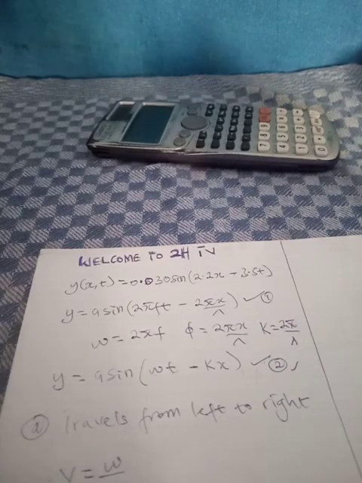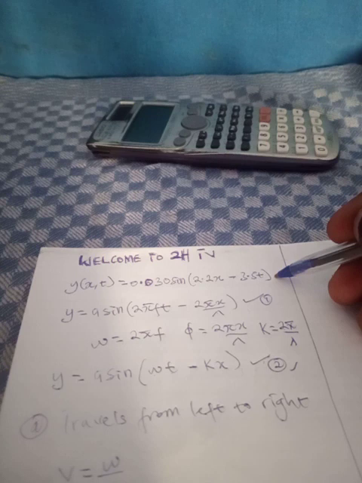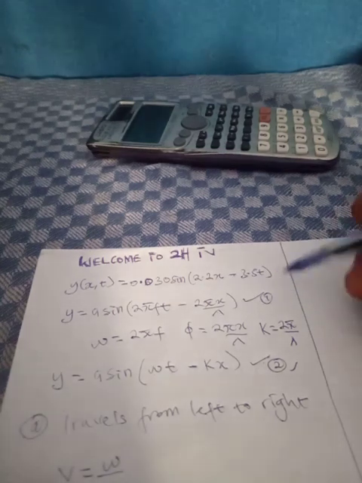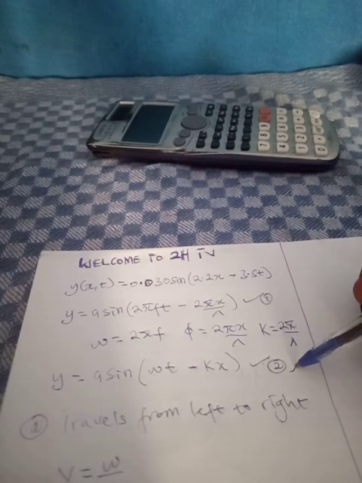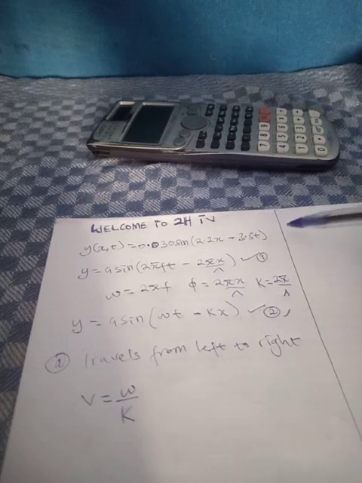Now this is the wave function given and we are comparing it to our equation 2. We compare wherever we can see x in the wave function.